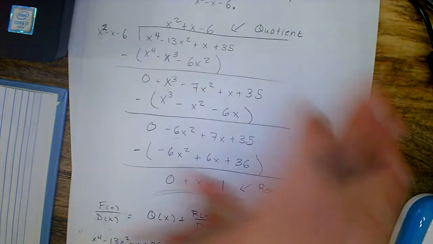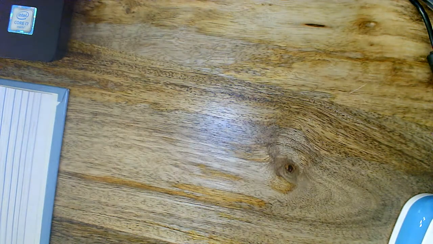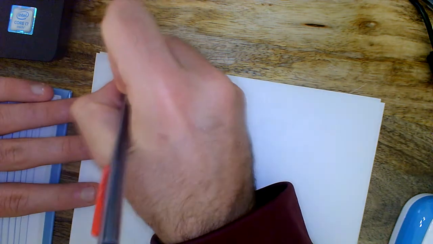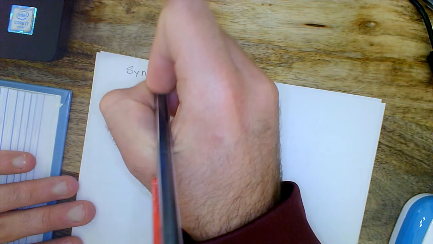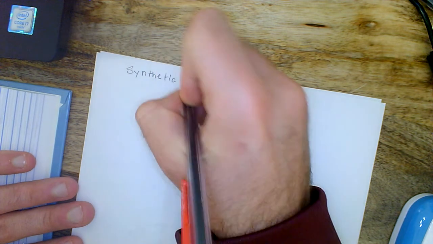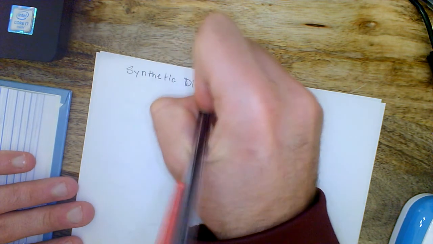We learned how to do, we've done a couple examples of long division to divide polynomials. So now let's learn another method called synthetic division.